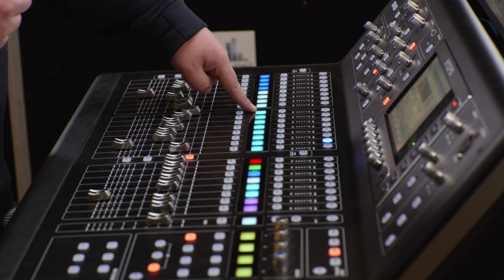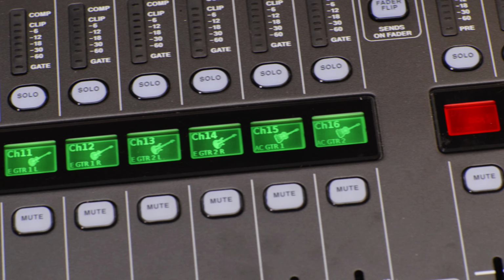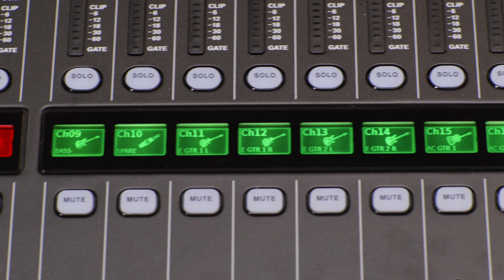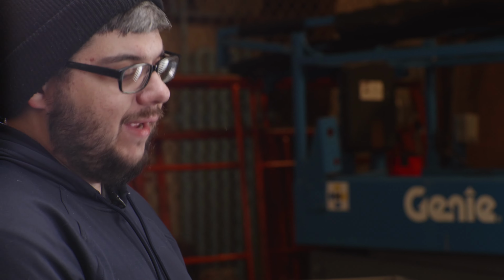Two other tips that I find to be really helpful is to use caps lock whenever I'm labeling something. I find the capital letters are a little easier to separate. So you'll notice on my console, all of the input names and output names are caps locked.